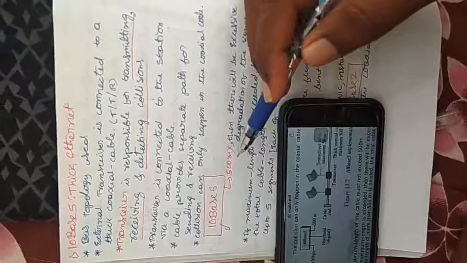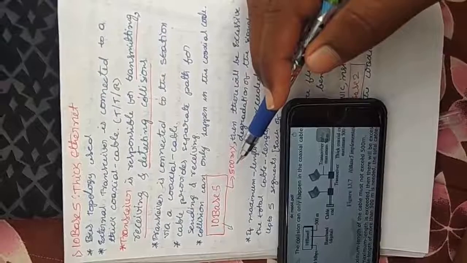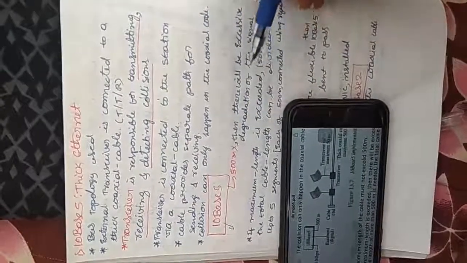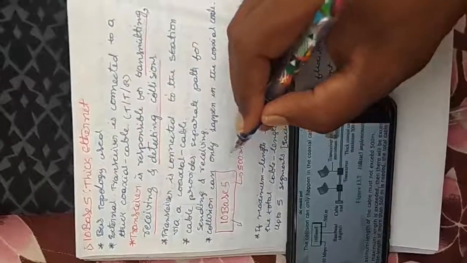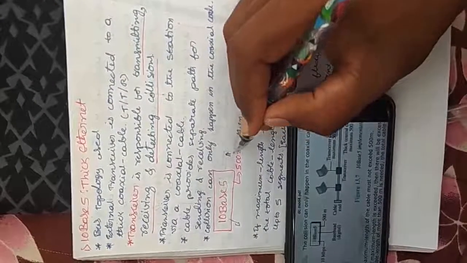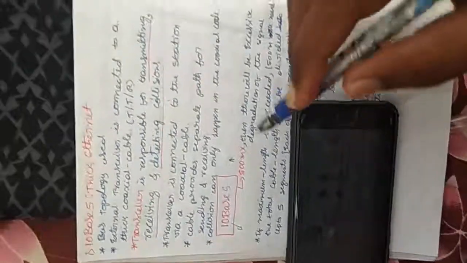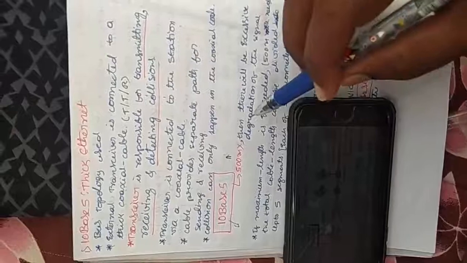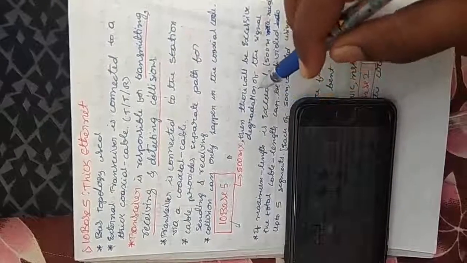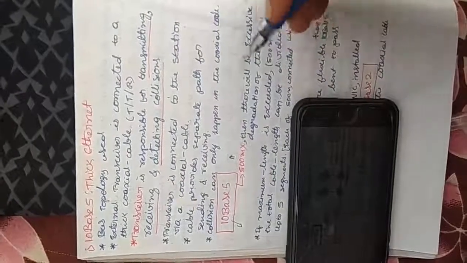Suppose the coaxial cable is longer than 500 meters, then there will be excessive degradation of the signal, meaning the signal will be low.